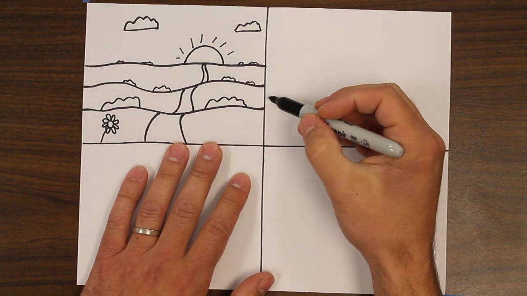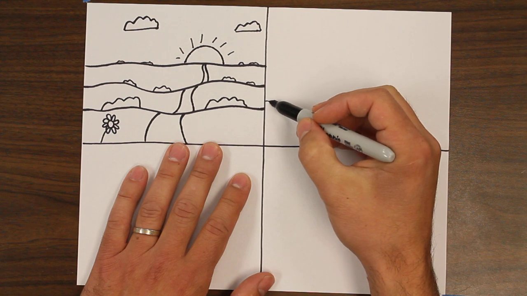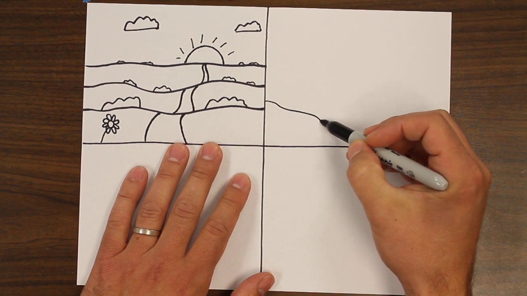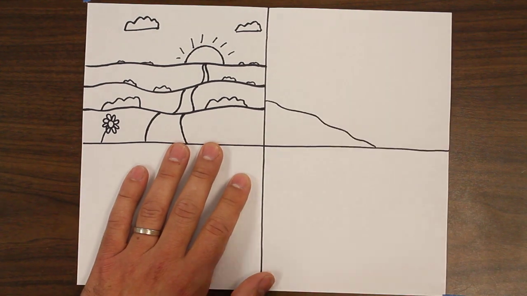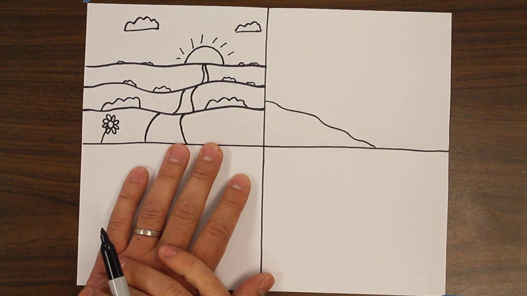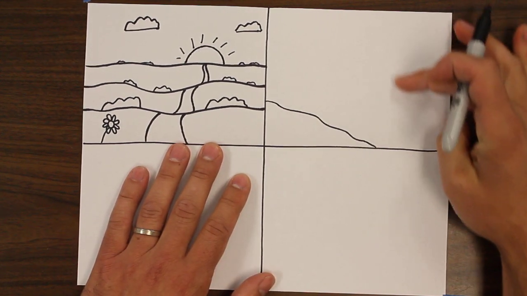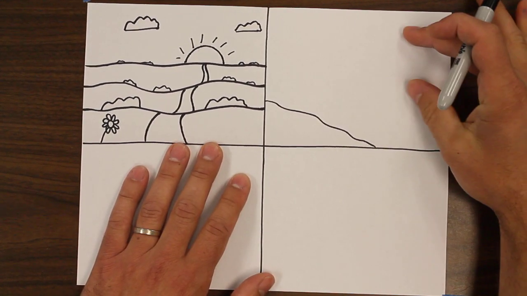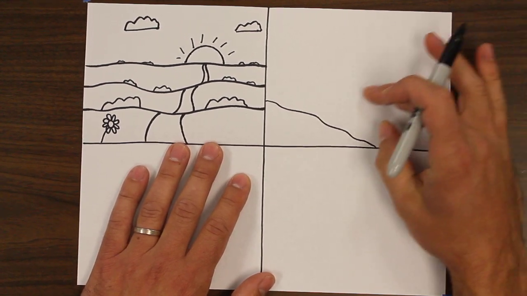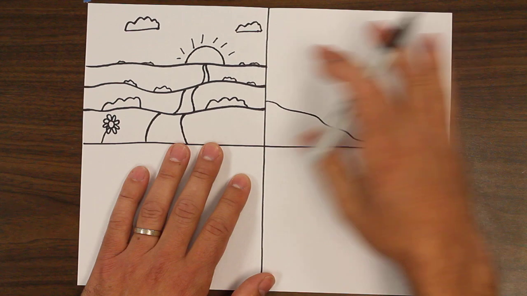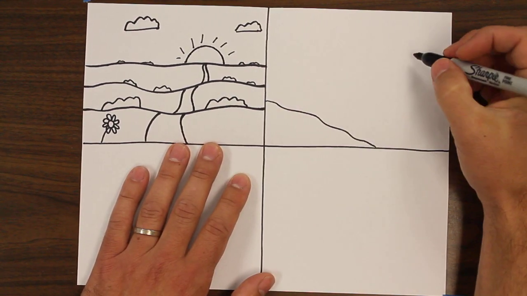So we're going to start over here on the corner, and we're just going to give a nice light wavy line that goes like this. This is going to be the foreground, the closest part of the picture plane. Next, we're going to be drawing right over here. We're going to draw a lighthouse. We're going to start with the lighthouse, and then we're going to add the land and the rest of the water. But we're going to start with this first of all.